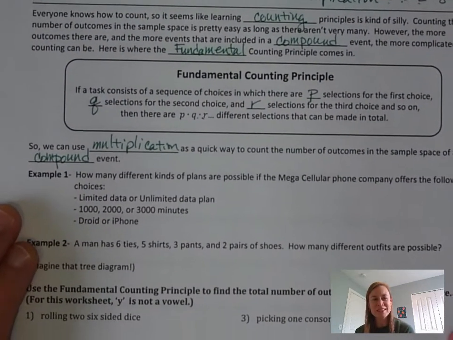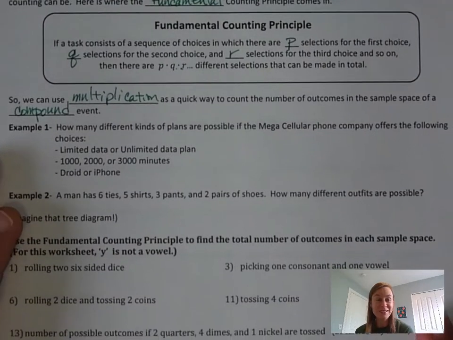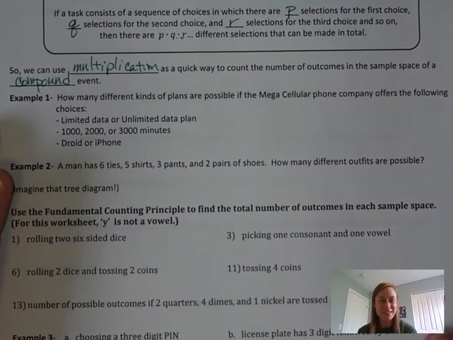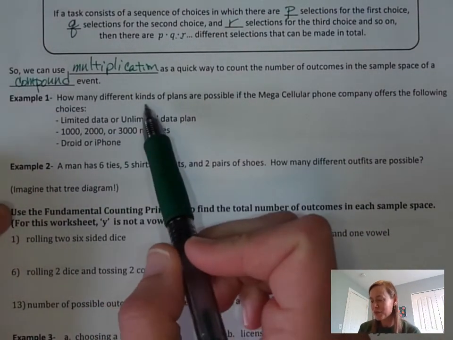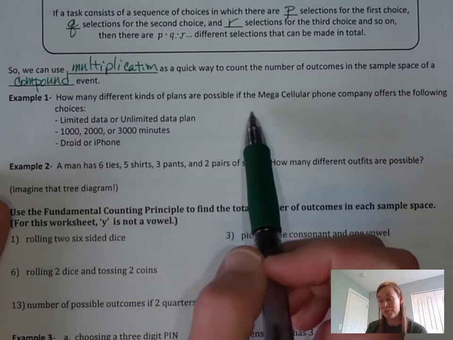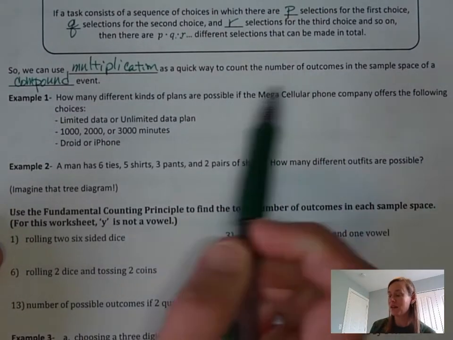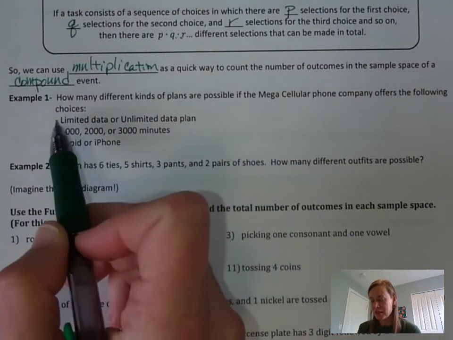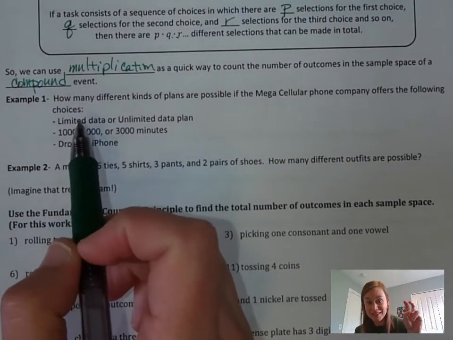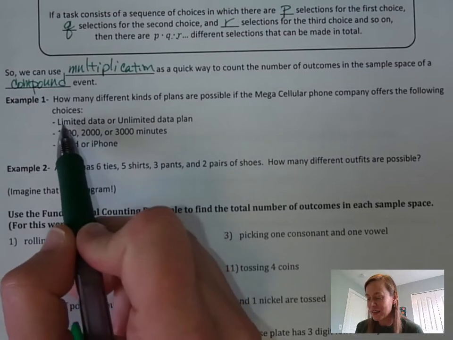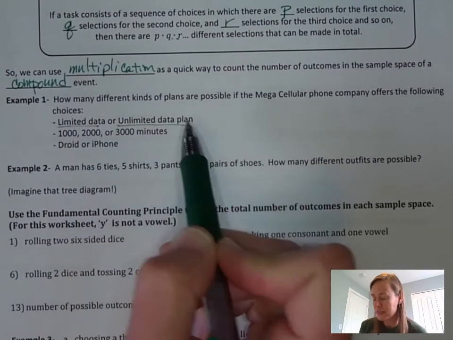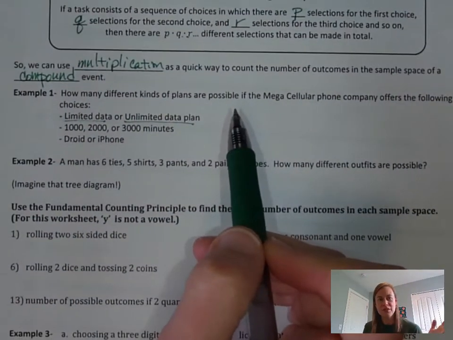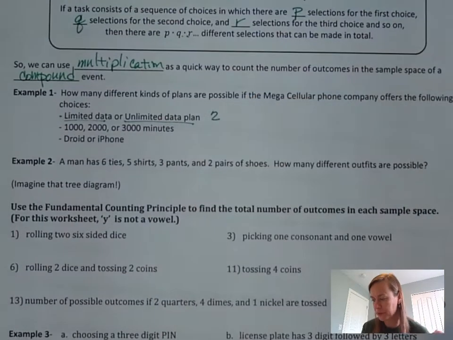Okay, so looking at example 1, this might look familiar. You may have seen it on your homework assignment yesterday. It says how many different kinds of plans are available if the Mega Cellular phone company offers the following choices. Okay, so let's look at these. In the first event, in other words, the first choice, you can have limited data or unlimited data. So how many choices are those? 2 different options, right?